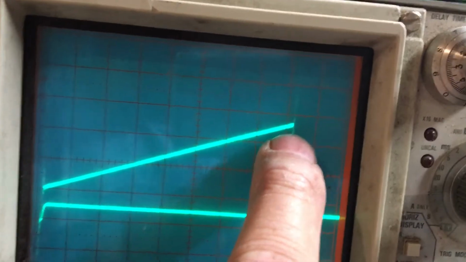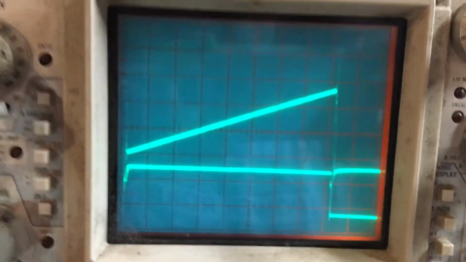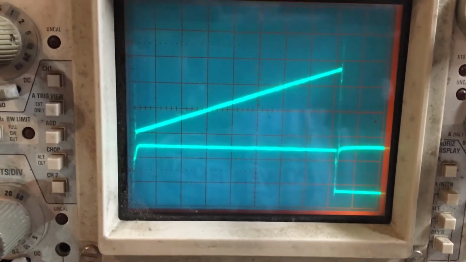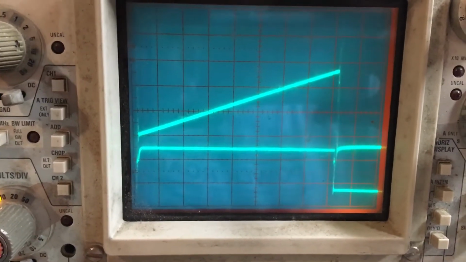at 260 millivolts. So we'll do the dI by dt on that, and I'll try and determine what the inductance was.